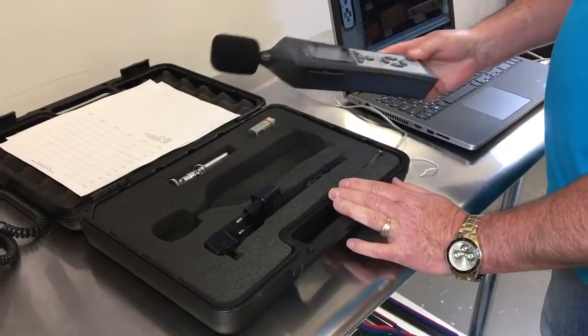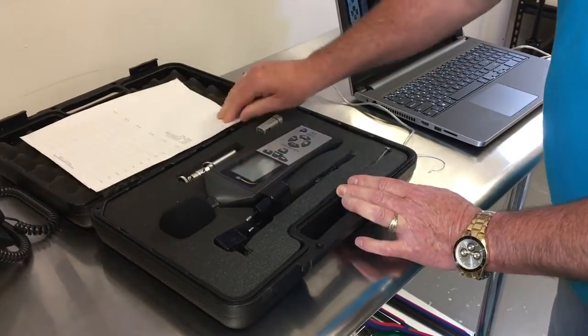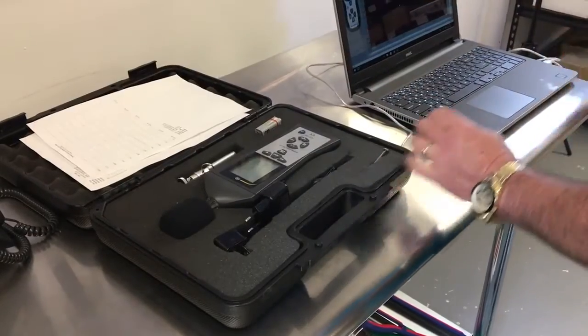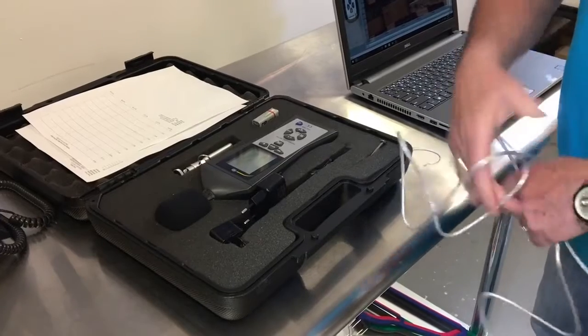The 322A comes in a nice case, so we're going to put it up now. We turned it off. We've got our reports all printed out, and we're going to get our USB cable and put everything back in the box and call it a day.